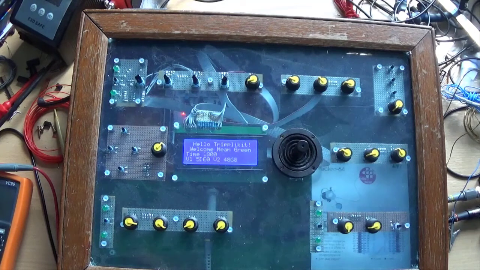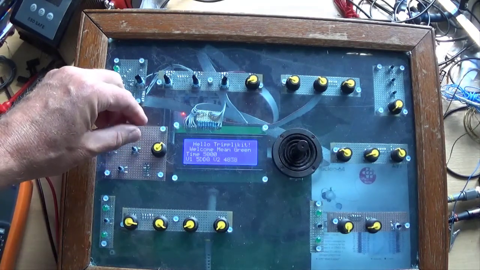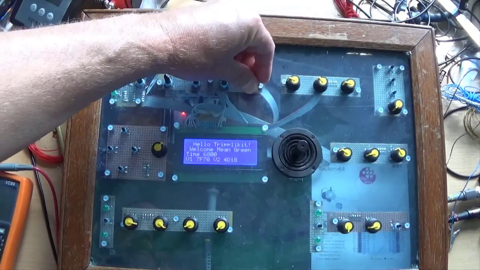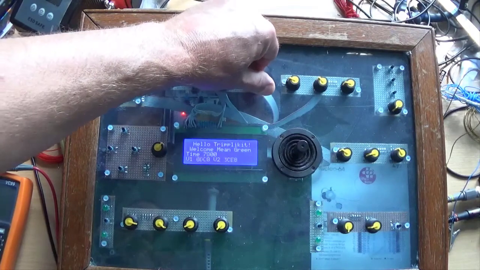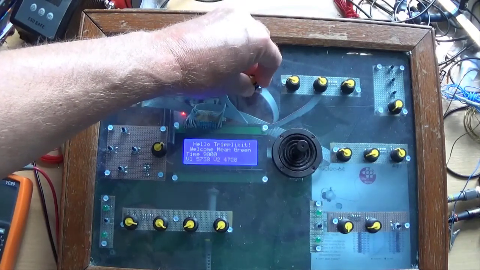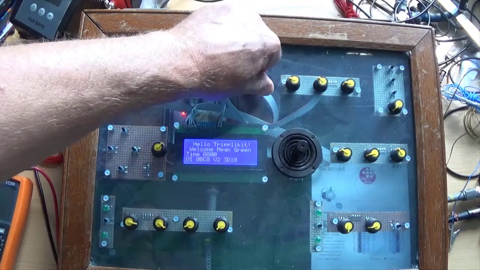There we are. V1 and V2 are the two values from the A to D, and if I turn that knob, the first one goes from essentially 0 to 7F, and the second one changes value, which it shouldn't.